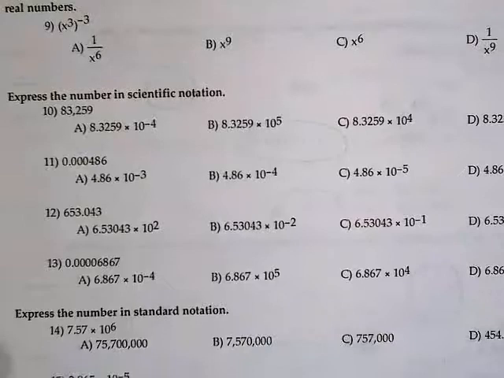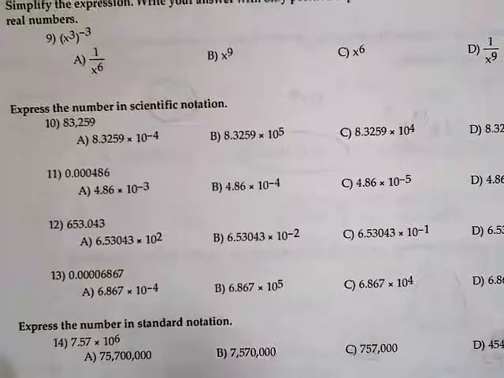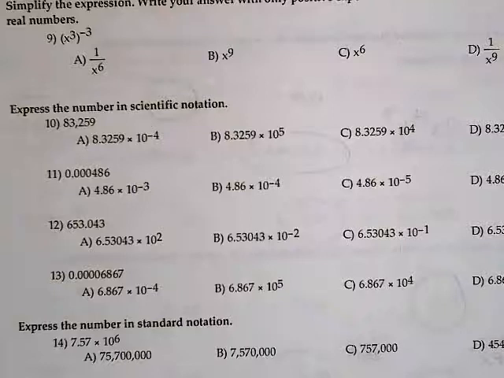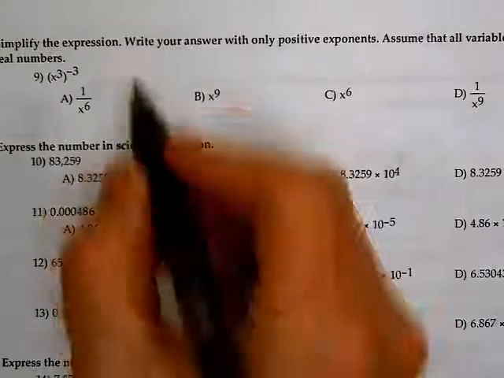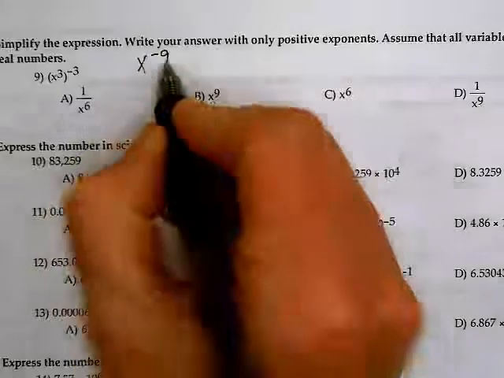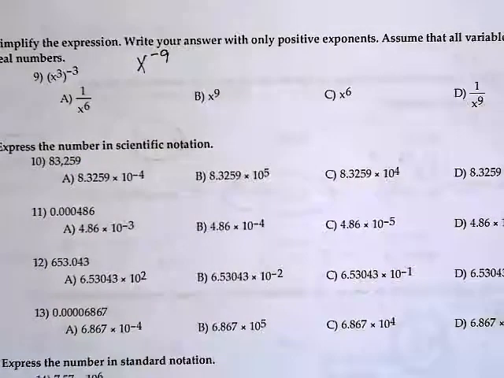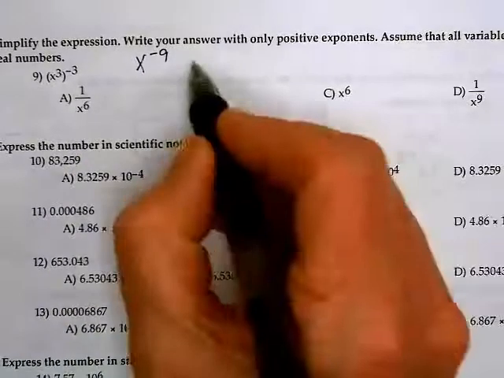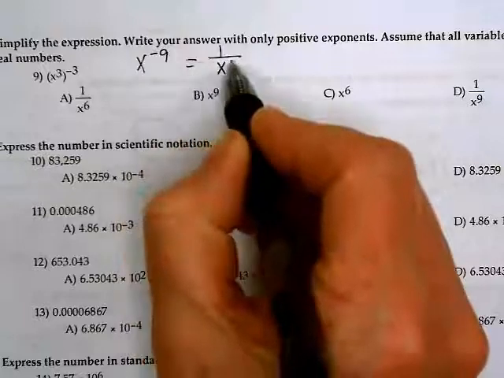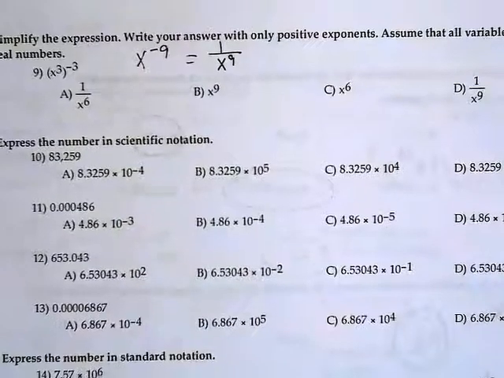Number 9, x cubed raised to the -3 power. When you have 2 exponents attached to the same base, you multiply them together. So that's going to be x to the -9, and then you apply the rule for negative exponents, and that is 1 over x to the 9th.